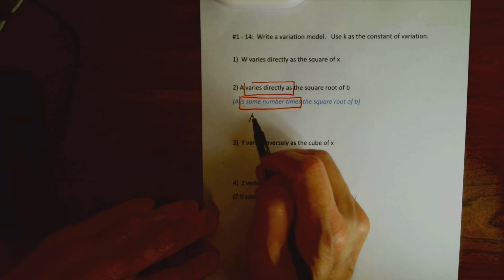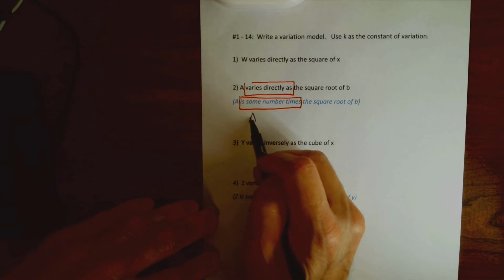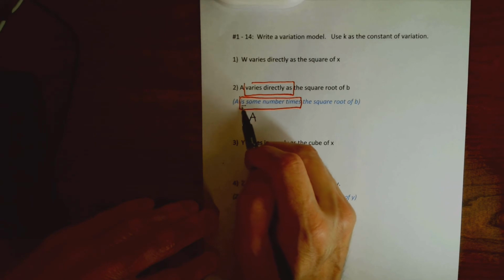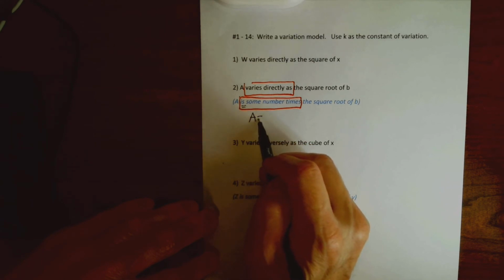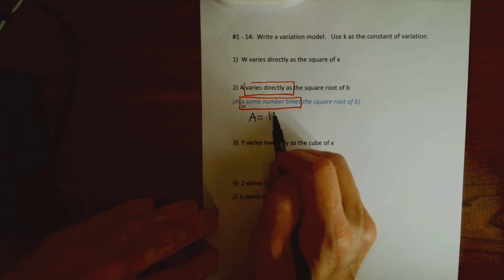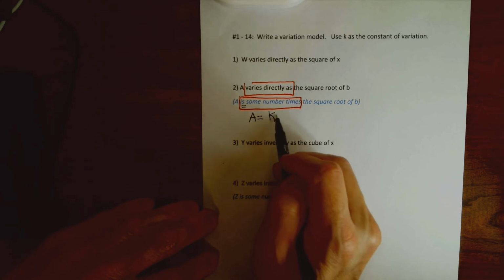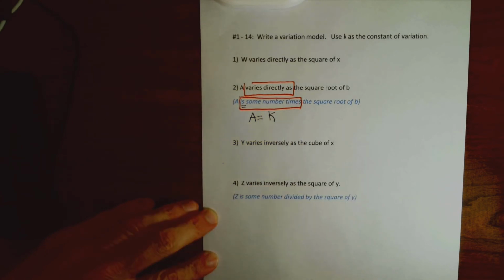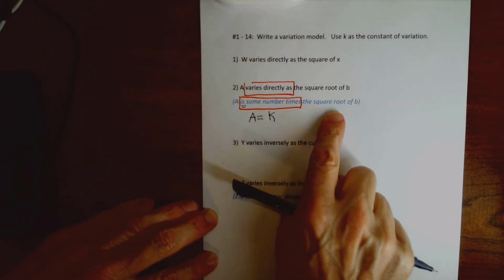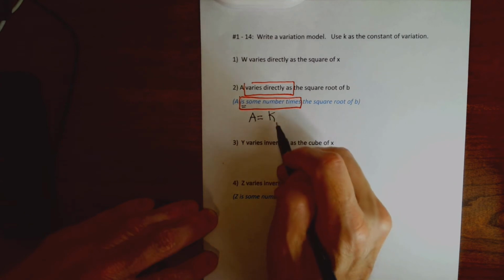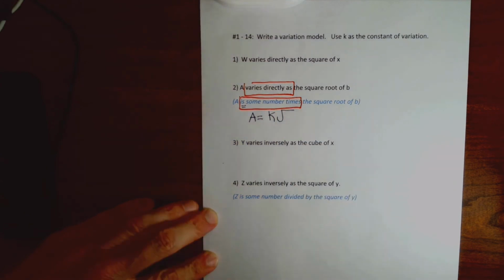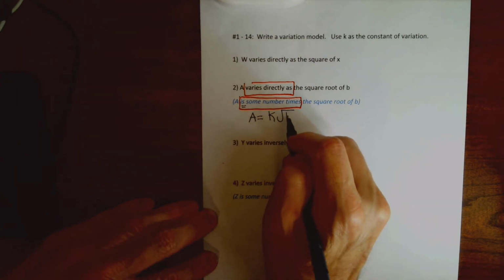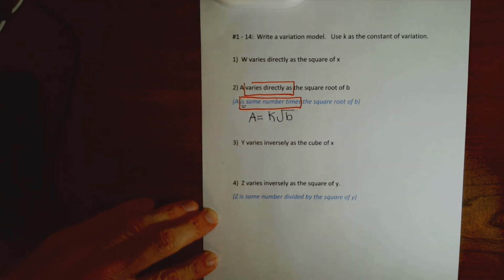The variable a is mentioned first, so I'm going to write it. Then the word "is" is going to give me an equal sign. "Some number" is going to give me a k. "Times" would normally give me a times symbol, but because the times symbol is implied, I'm not going to write it. And then after the times symbol, I need the square root of b, so I need a square root symbol, and the b goes under the square root symbol. That would be my answer for number 2.